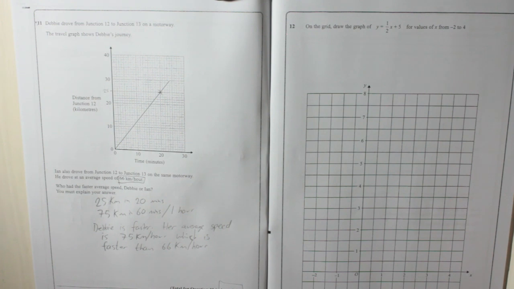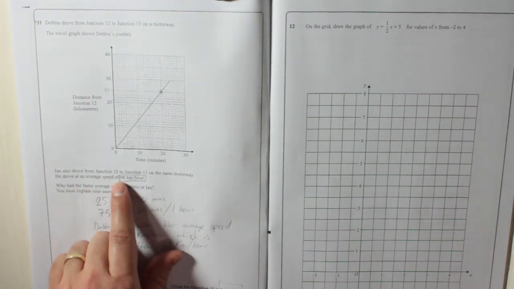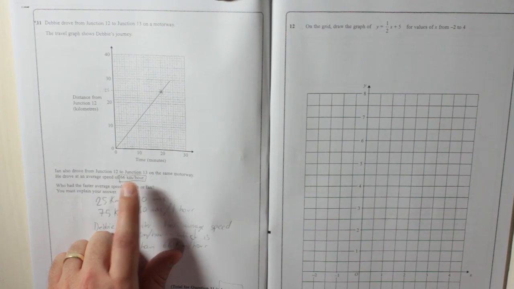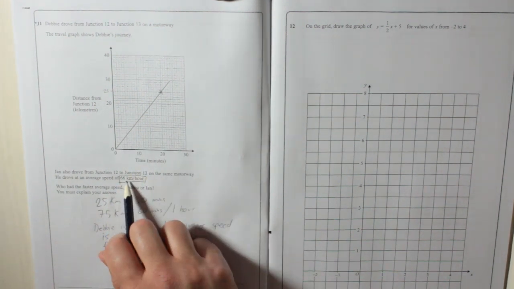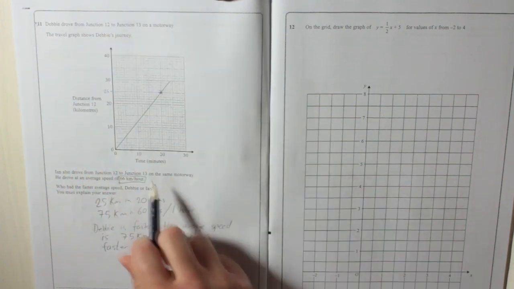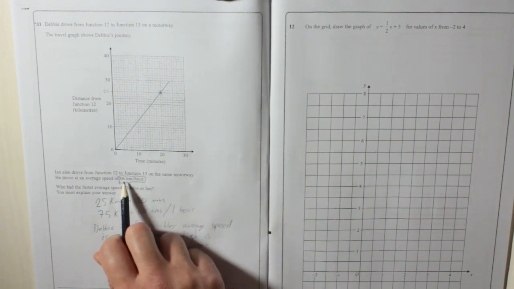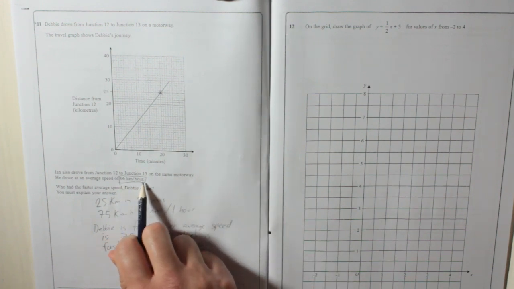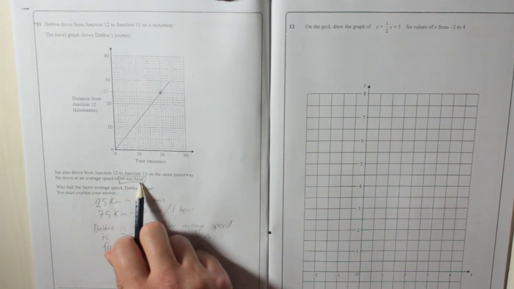The other way to do it would be to see what Ian's speed is, 66 kilometres per hour, and try and plot that on the graph. Now, 66 kilometres is obviously not on there, and 1 hour is not on there, but you could, if it's 66 kilometres in 1 hour, well, how far is it in half an hour?